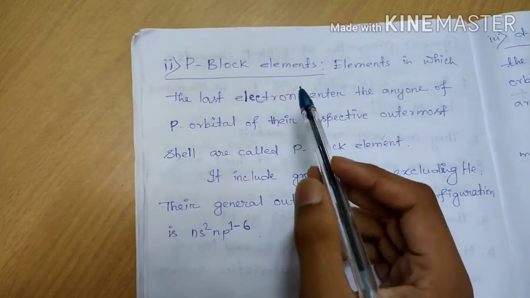Okay, so now let us begin. What is P block element, D block element and F block element? Okay, now you see, what is P block elements.